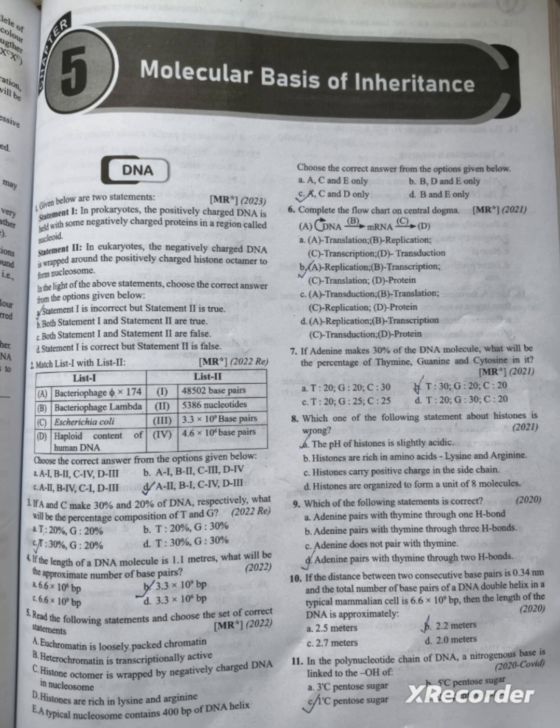Fourth question, if the length of a DNA molecule is 1.1 meters, what will be the approximate number of base pairs? Option B, 3.3 into 10 raised to 9 base pairs. Fifth question, read the following statements and choose the set of correct statements. Choose the correct answer from the options given below. Option C, A, C and D only.